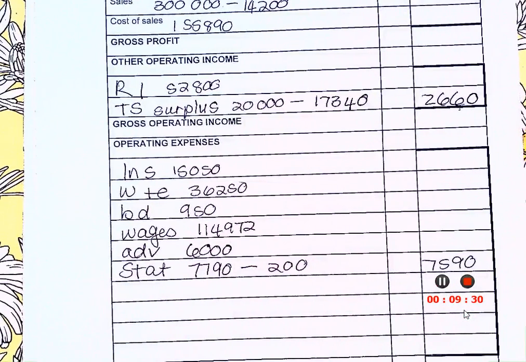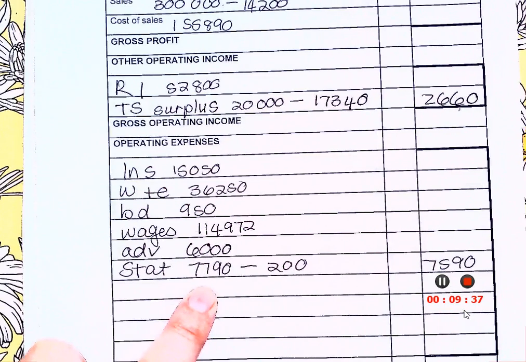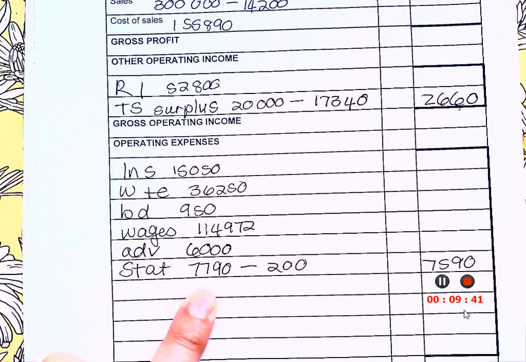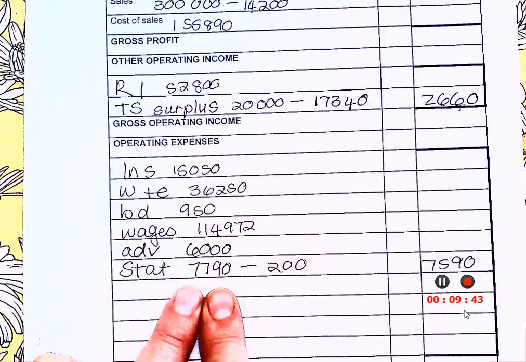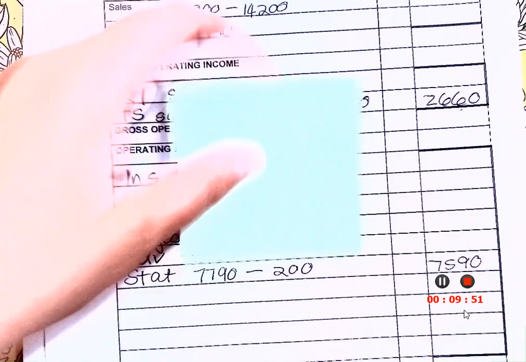Must I repeat what it is? So remember, you bought 7790, right? So that's done. But now you want to see how much of the 7790 did you actually use in this financial year.